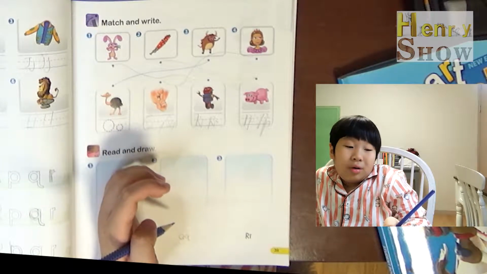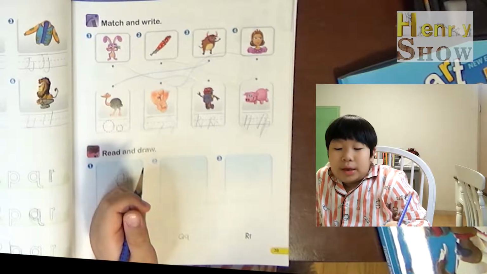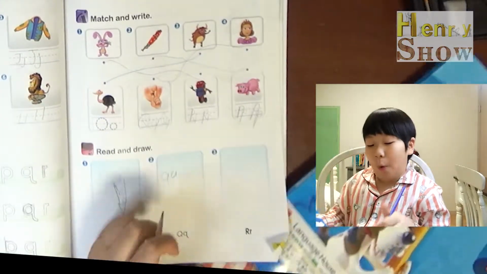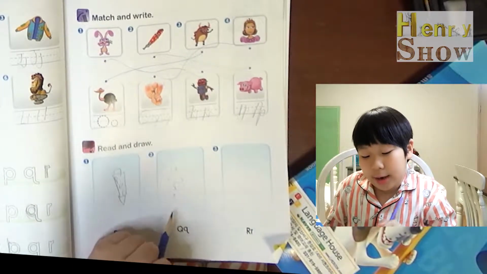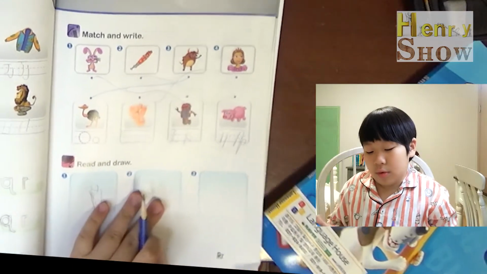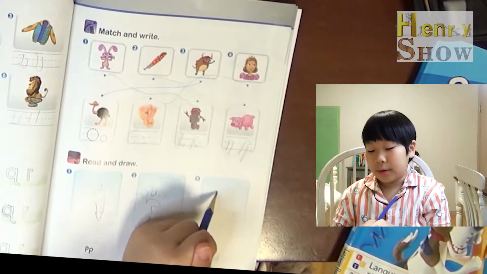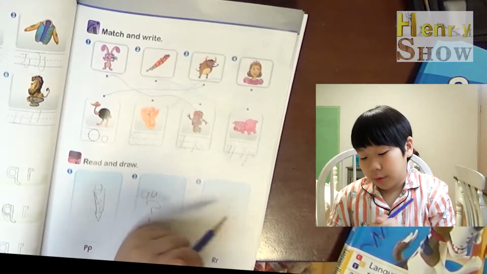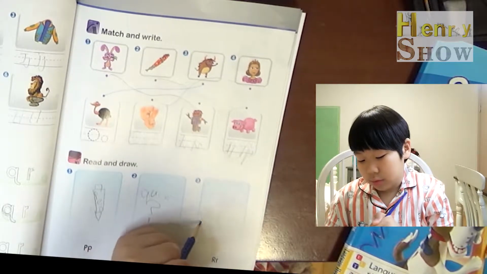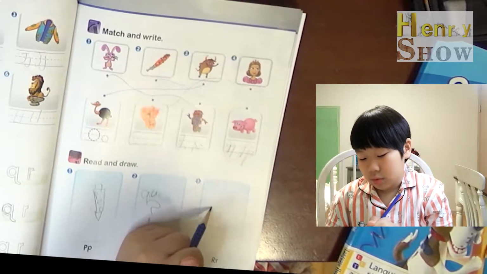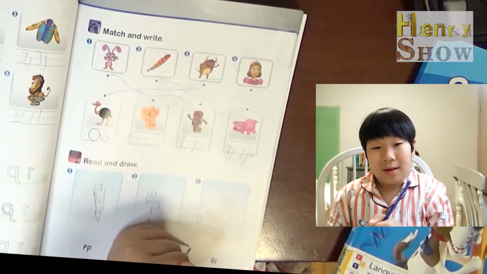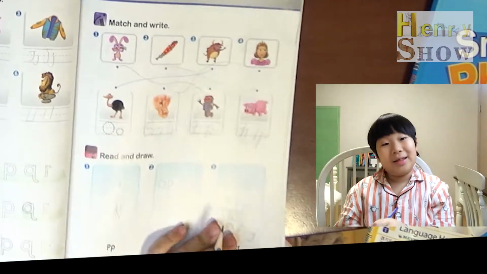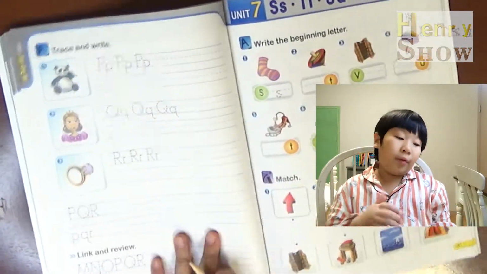Okay, I think we can draw a queen. Question and quiet. I'm going to draw question. R. Rabbit. You can draw robot. I'm going to draw robot. A ring, yes. I will also draw a ring. That's like a circle. It's just fun drawing.